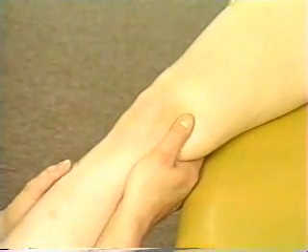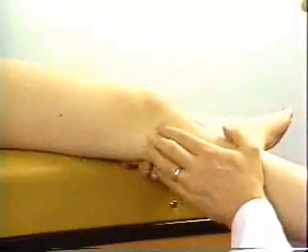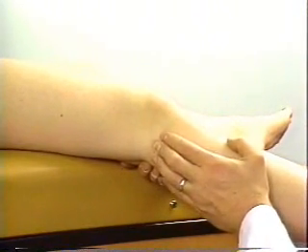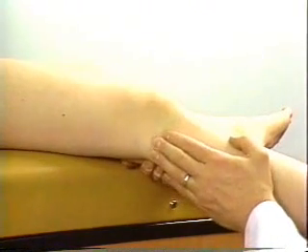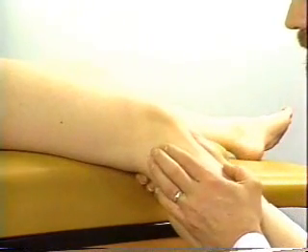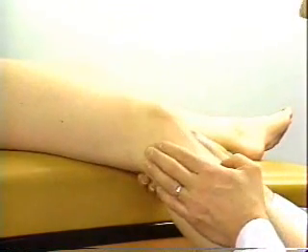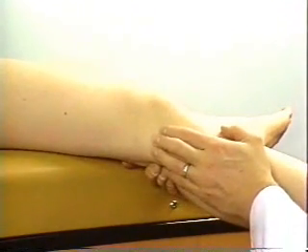Lateral. To test for lateral instability, adopt the same position as for testing medial stability, but this time the fulcrum is placed on the medial aspect of the knee, and with the other hand palpate the lateral joint line. Apply a varus stress to the knee, both in full extension and also in 30 degrees of flexion. Again, instability demonstrated in full extension implies more structural damage on the lateral side than does instability which is only present at 30 degrees of flexion.